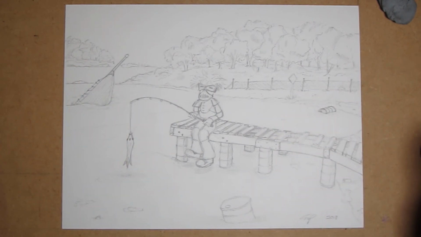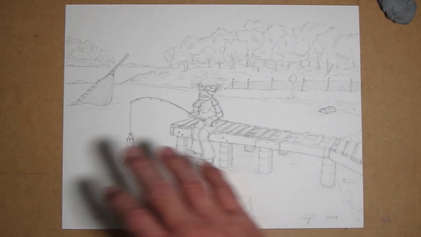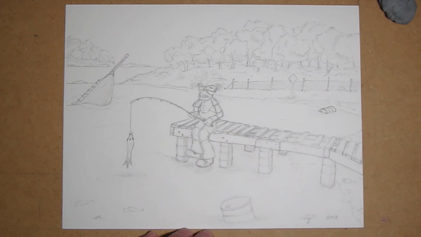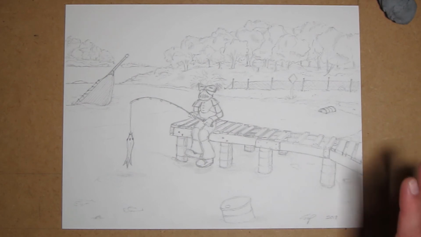This could be the front cover of a book. This could be, you know, about this world that this person lives in. So, in the end, composition should tell a story.